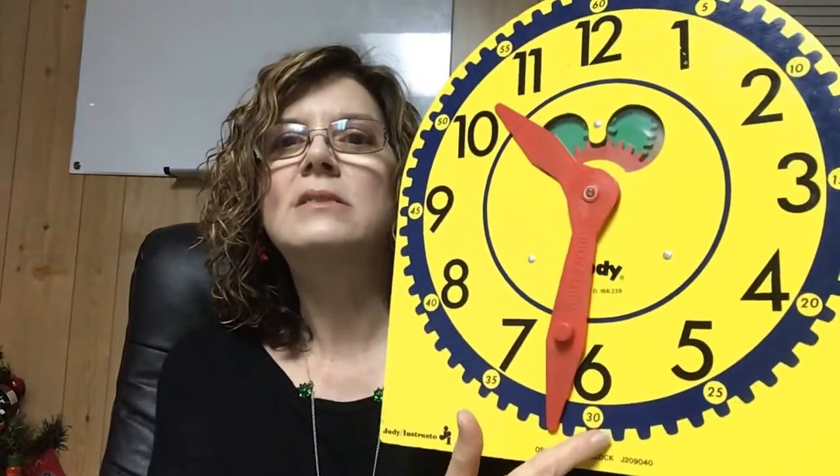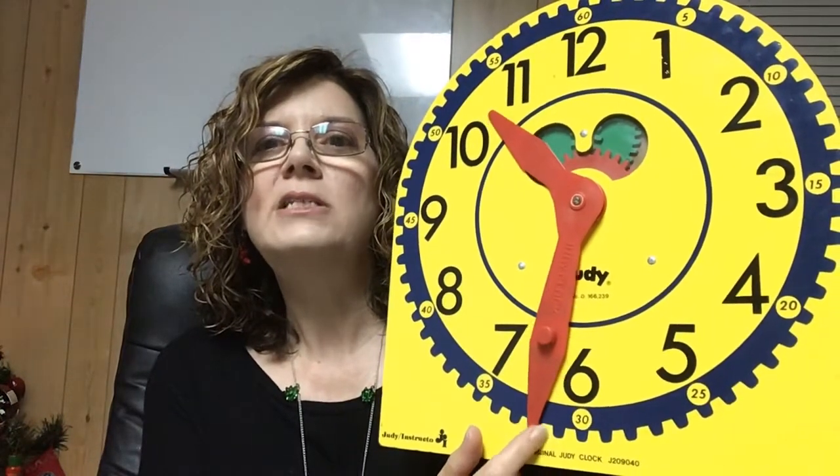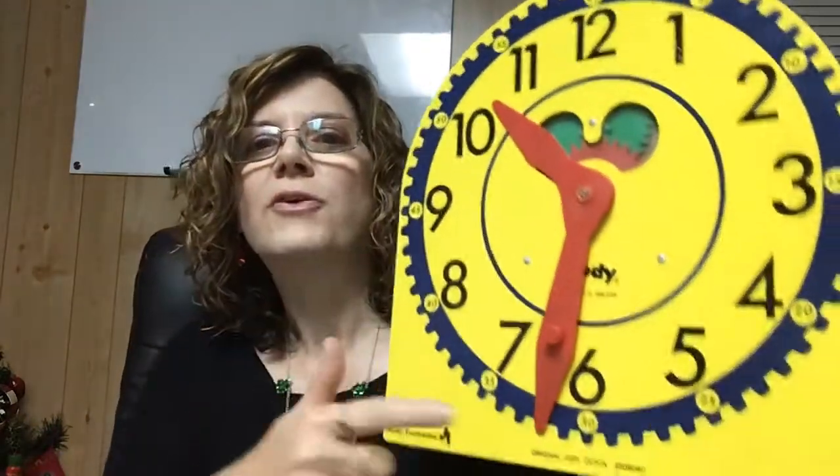Shorthand is past the 10, not to the 11 yet, so the hour is 10. Longhand by 5s, okay, it's past the 6, not to the 7 yet, so 6 times 5 is 30, then 31, 32, so it is 10:32. The hour is 10, the minutes is 32.